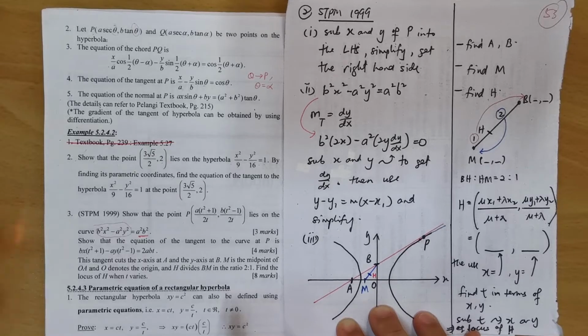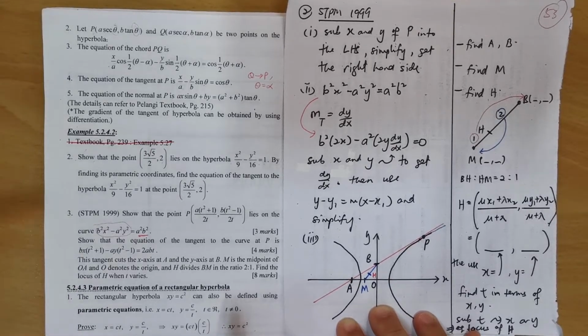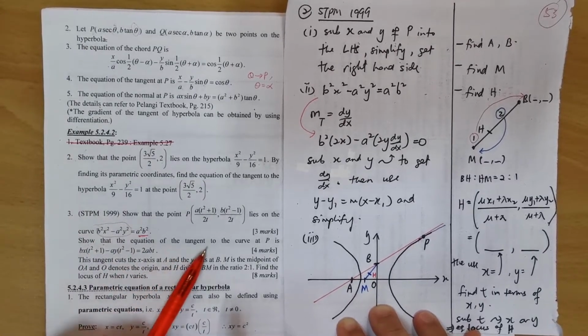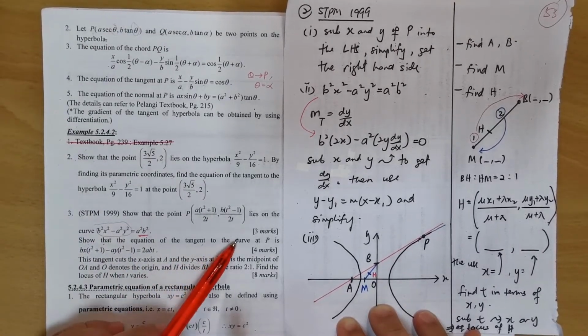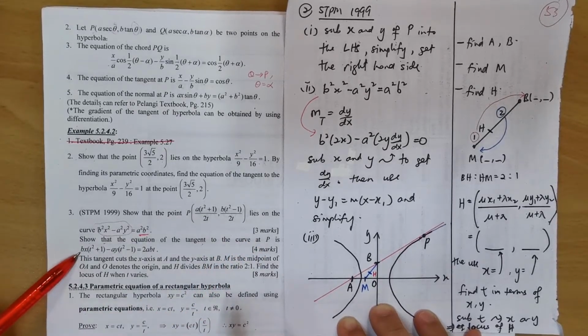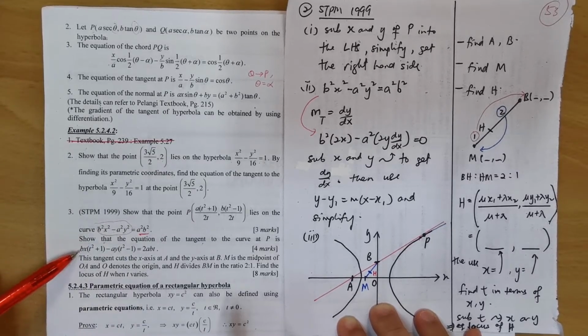Alright, this step is no problem, it just involves a lot of terms, so be very careful. Okay, second part, show that the equation of the tangent to the curve at point P is this one. So you see, they give you the equation of the tangent. So the problem is how you get this thing.